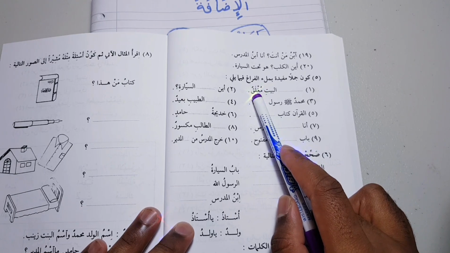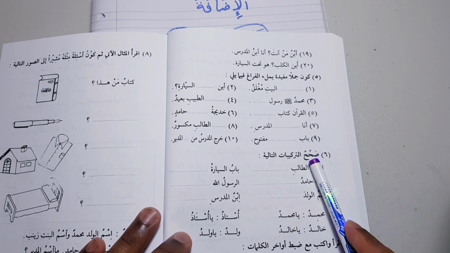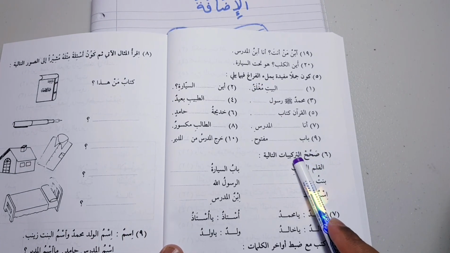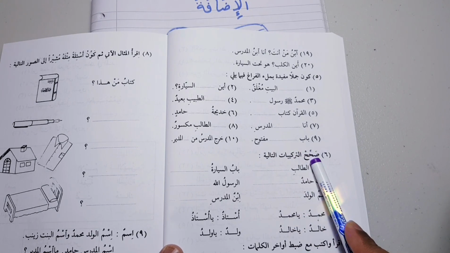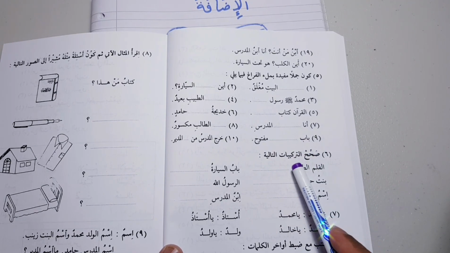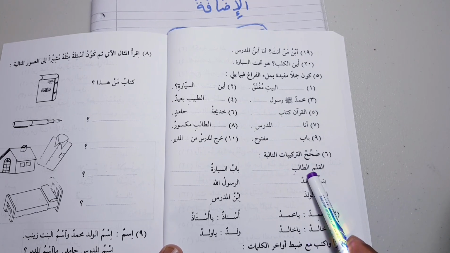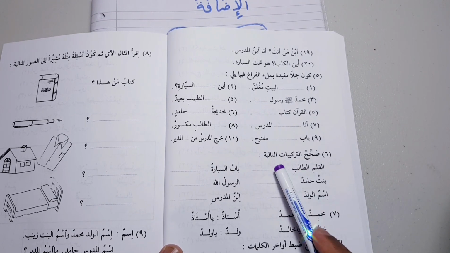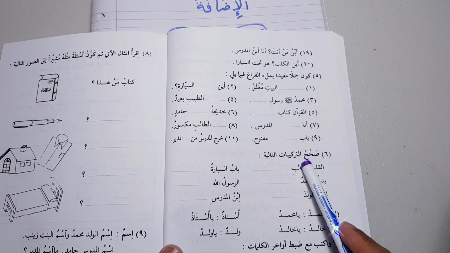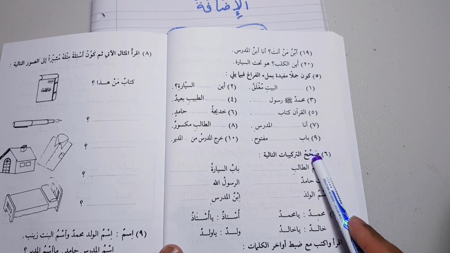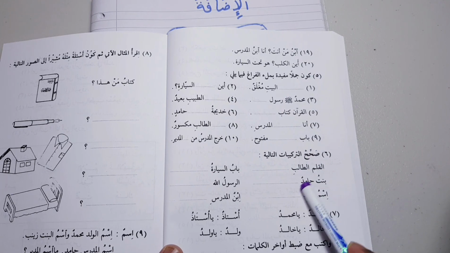It means closed. طيب. The next exercise is صحح التركيبات التالية. صحح means correct. التركيبات, these compounds, these words that have been put together. التالية, the following compounds. Correct the following compounds.